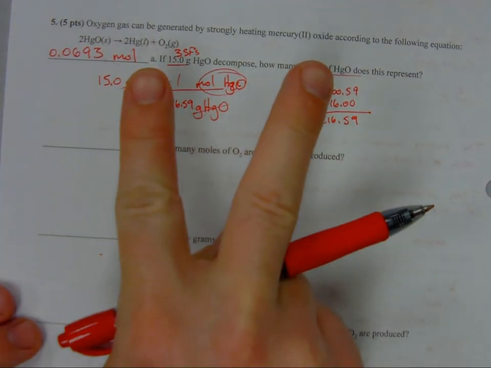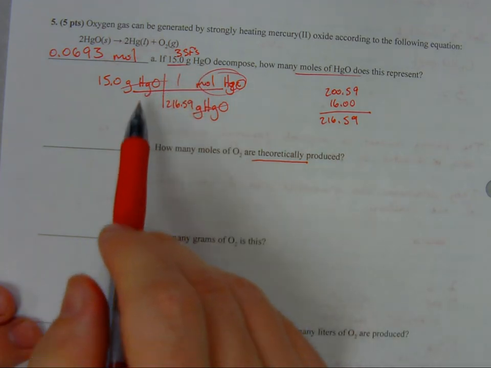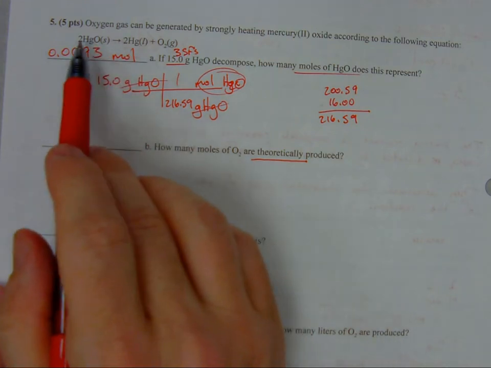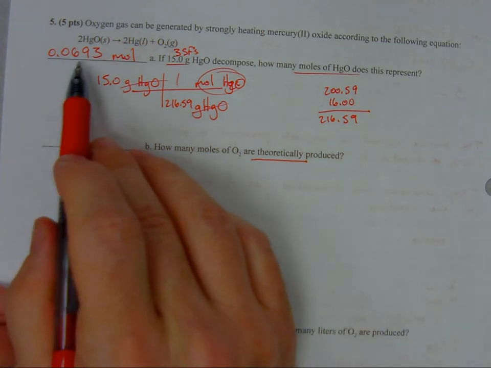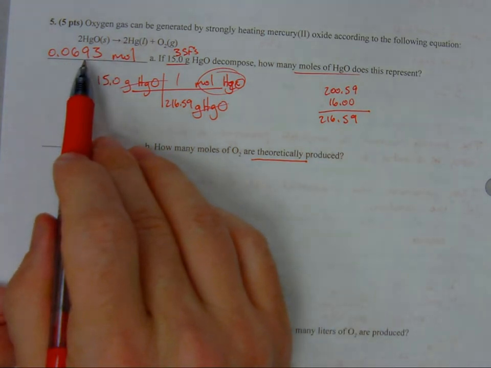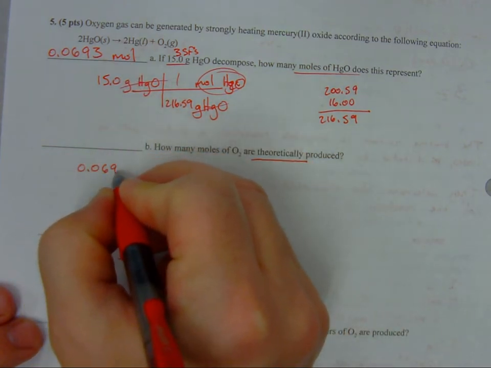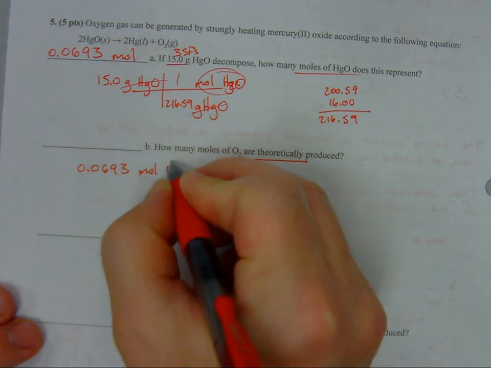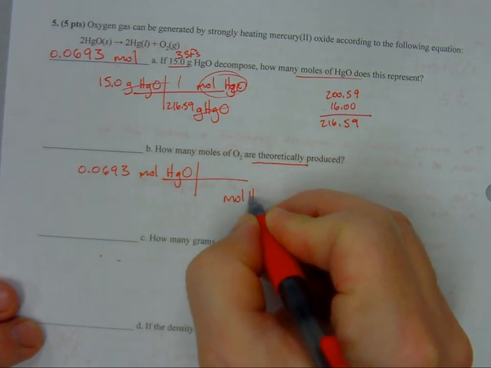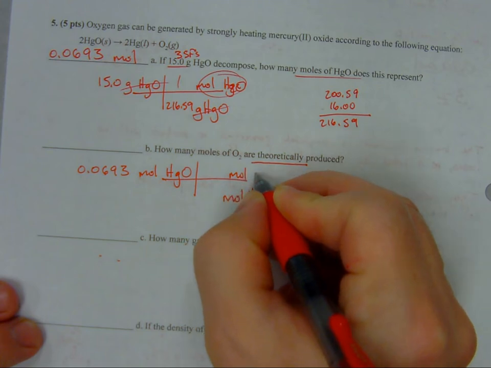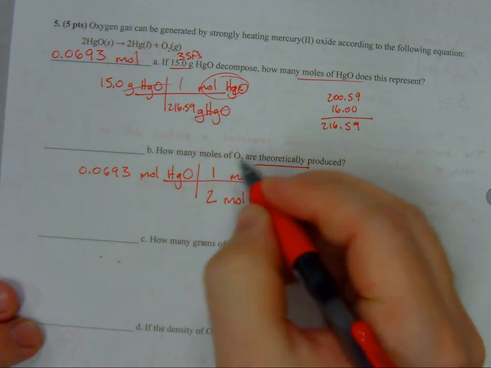Now, there are two different ways that you can start this problem. One, you can start from the 15 grams of HgO and convert into moles of HgO, and then use the mole ratio of HgO to O2 to generate your answer. Or, because you've already generated the number of moles of HgO, you can start with the moles of HgO and just use the mole ratio of HgO to O2, which is 2 to 1, 2 to 1.